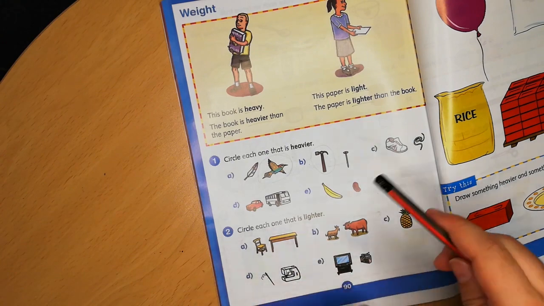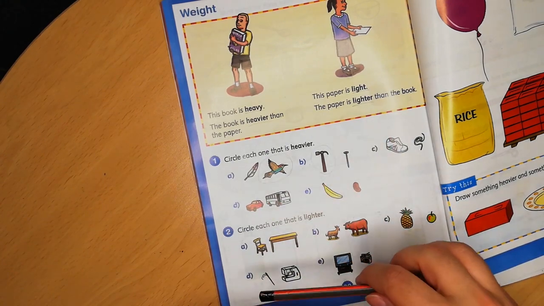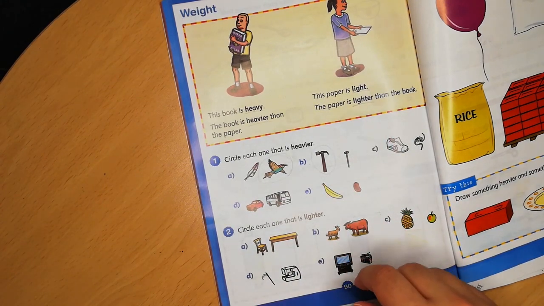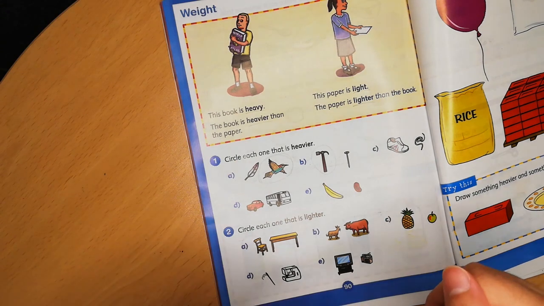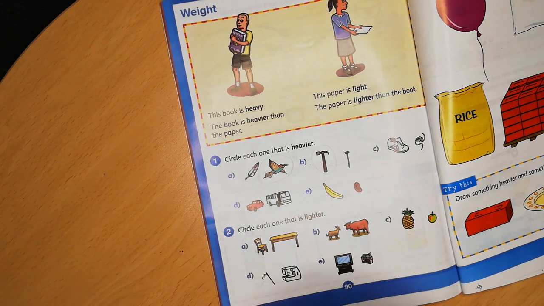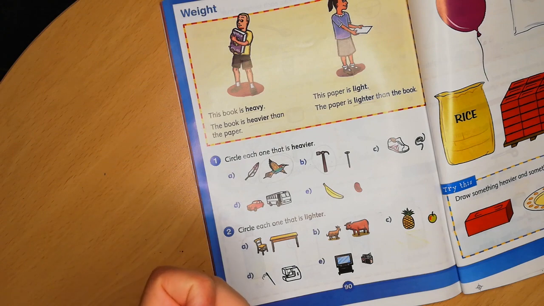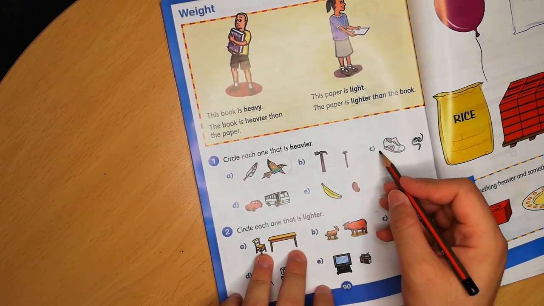Okay, now I want you to go ahead and pause the video, answer C, D, and E, and then check with me if you have the same answers. So go ahead and pause the video now. Okay, if you paused the video and answered the questions, let's take a look.